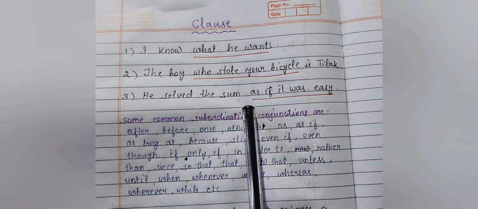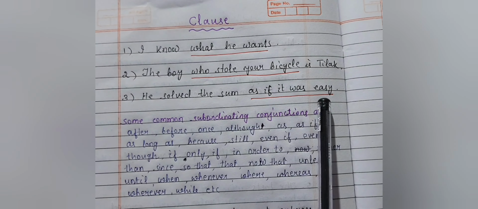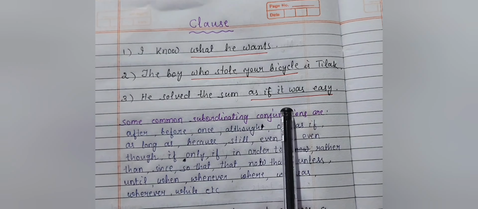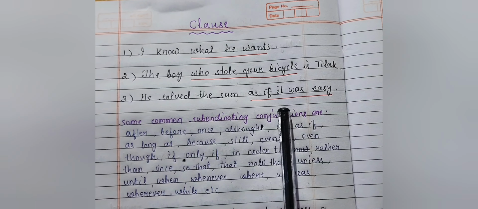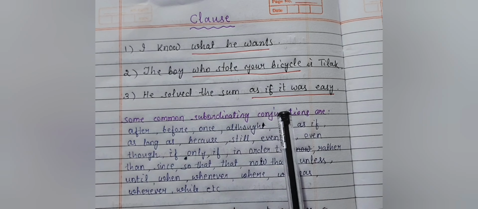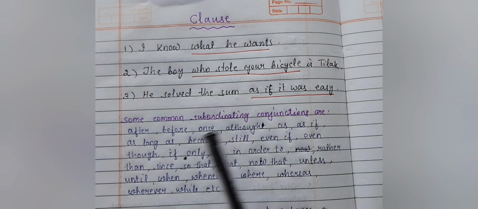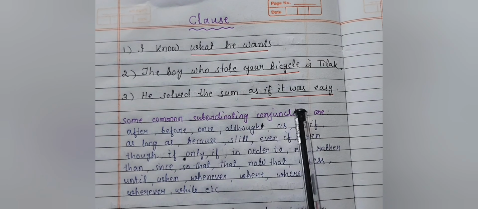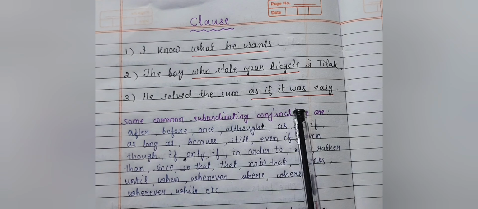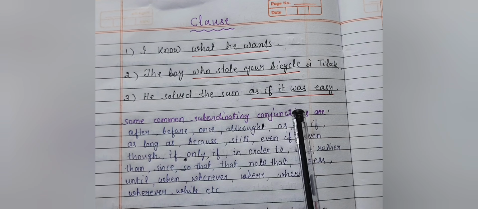In "He solved the sum as if it was easy," "as if it was easy" acts as an adverb here. So another clause is the adverb clause. So in a sentence you get one main clause and another subordinate clause, and subordinate clauses function as a noun clause, adjective clause, or adverb clause.